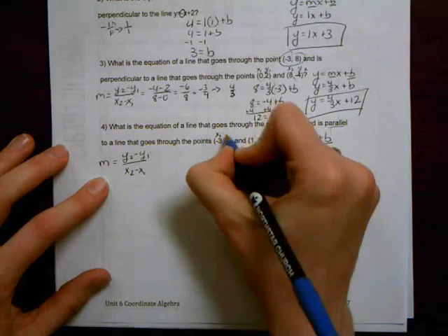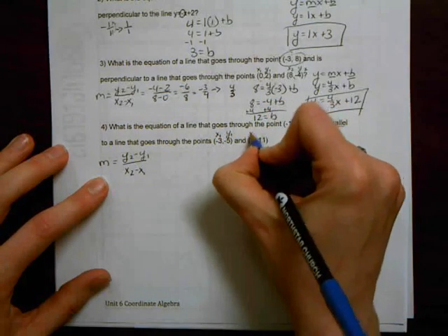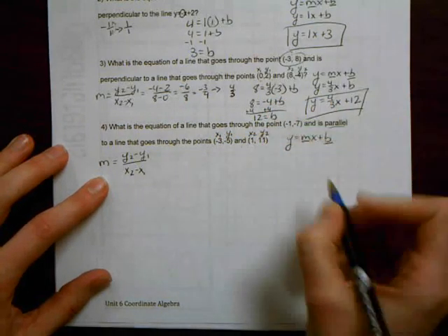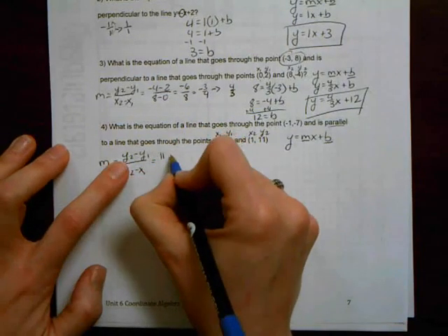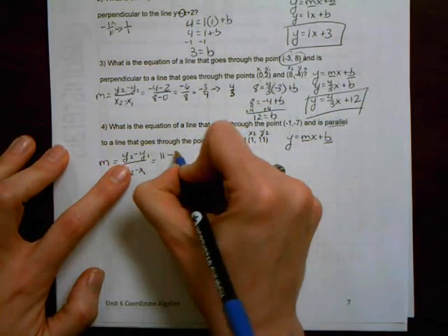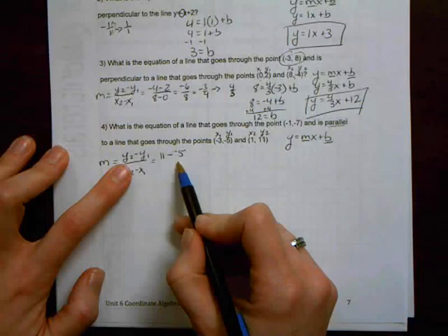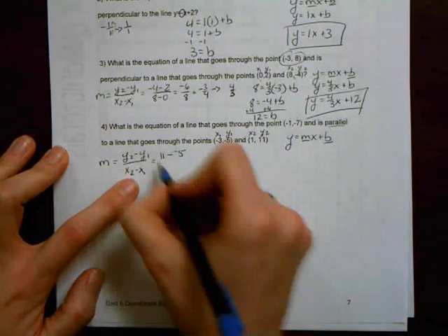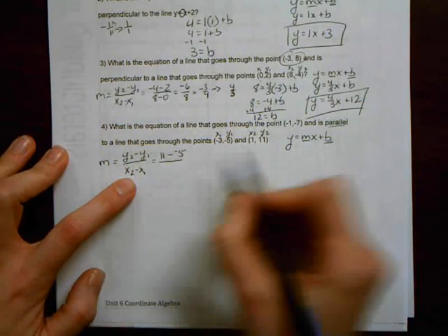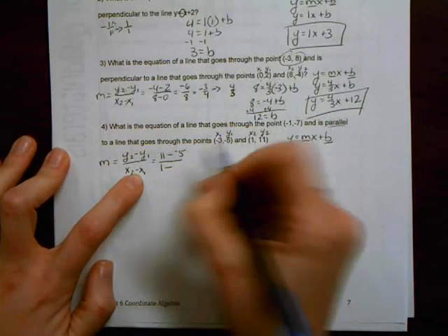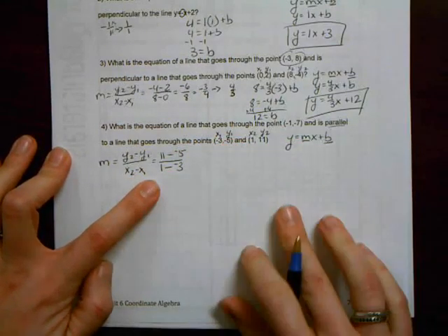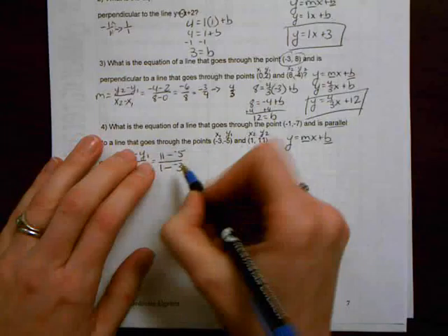So if these are my two ordered pairs, here's x1, here's y1, here's x2, here's y2, and I'm going to do y2, which is 11, minus y1, which is negative 5. So keep track of your negatives there. You have 11 minus a negative 5. For my x's, I've got x2 is 1 minus, because that's in my formula, negative 3, which is x1.